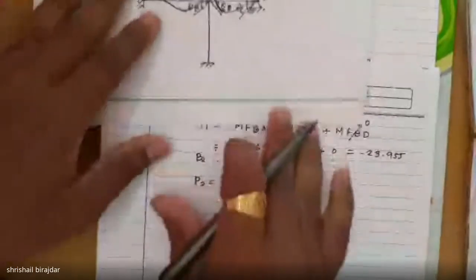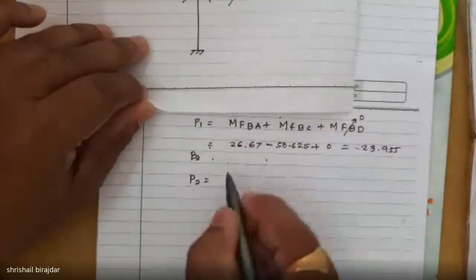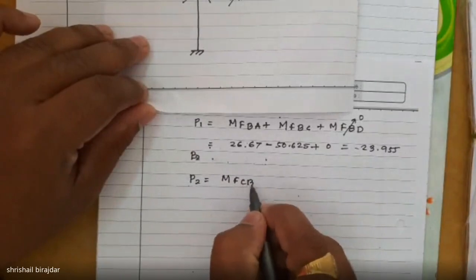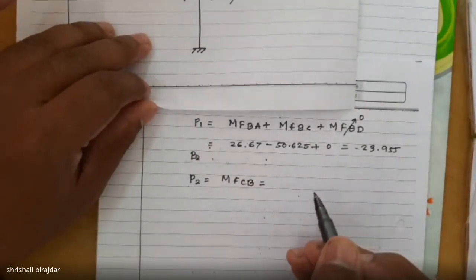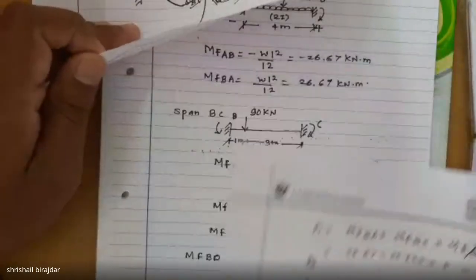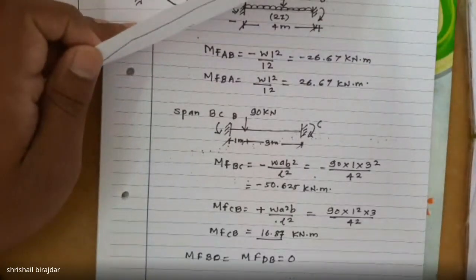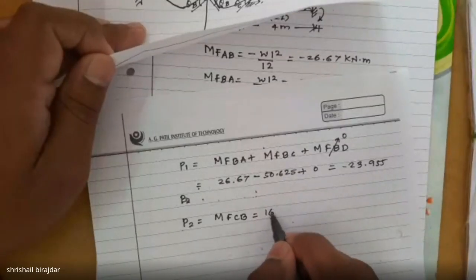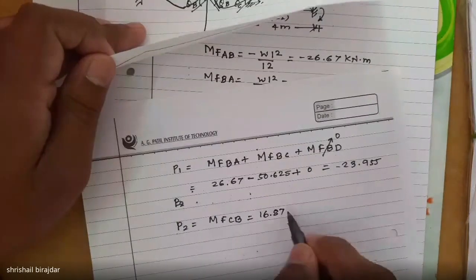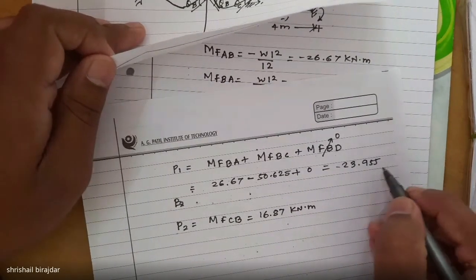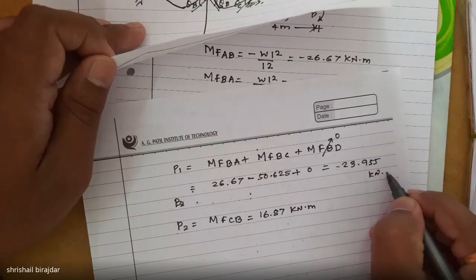P2 is equal to how much? P2 is equal to MFCB. Directly you just put P2 equal to MFCB. MFCB, how much is it? 16.87 kilonewton meter. This is also kilonewton meter.